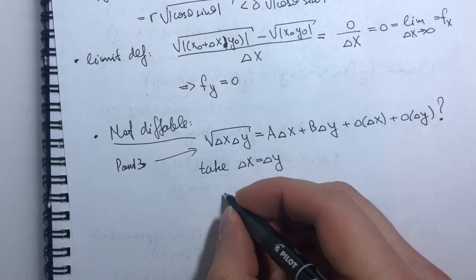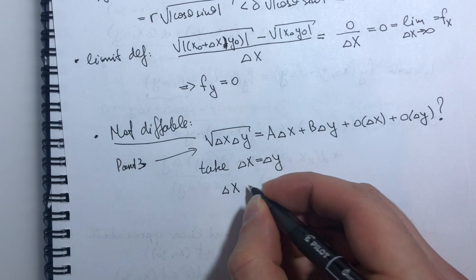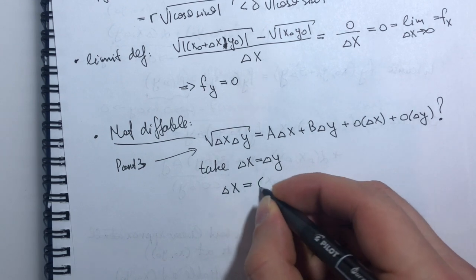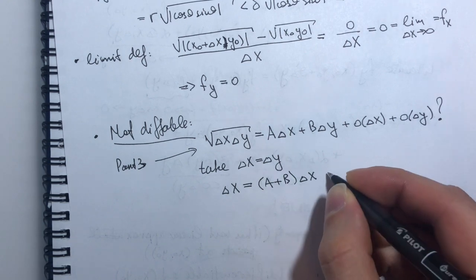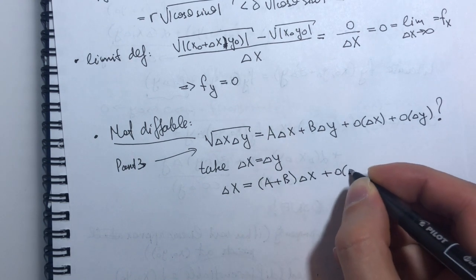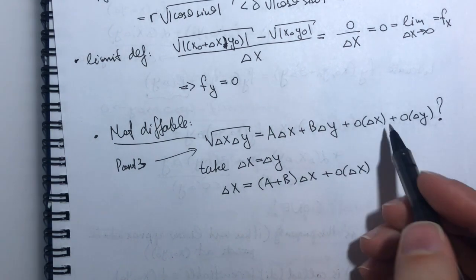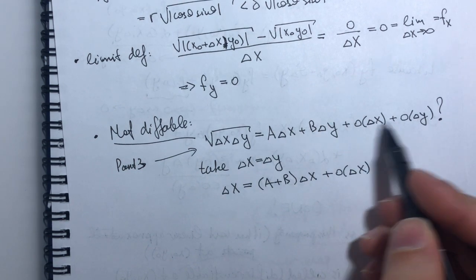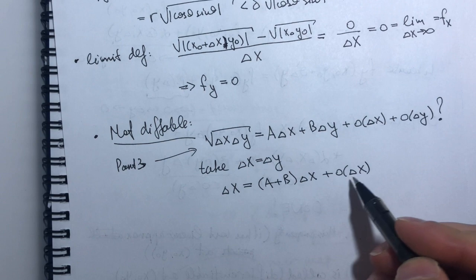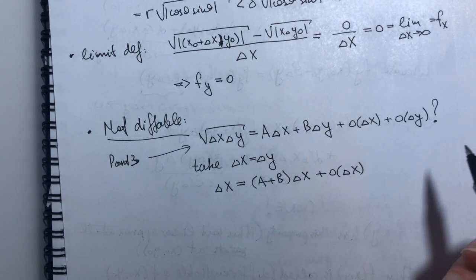So this now turns to simply delta x as a plus b delta x plus o little of delta x. Remember, when I add two o little functions of the same variable, it just becomes one function of delta x.